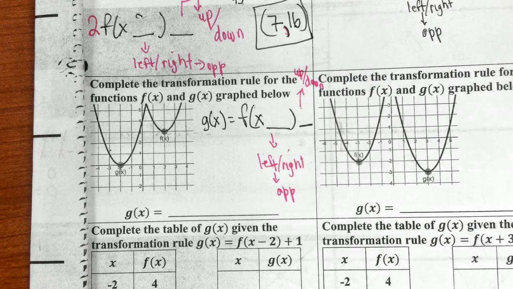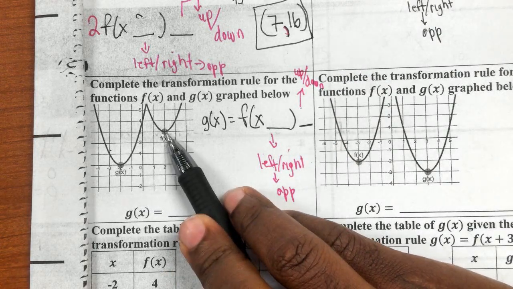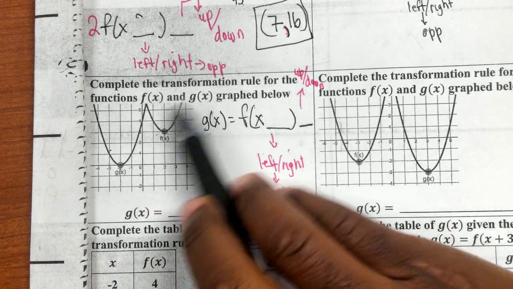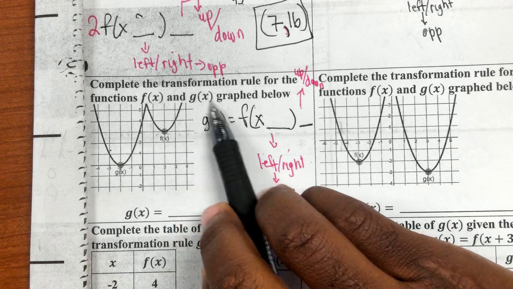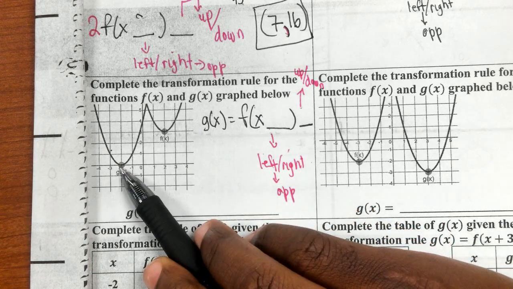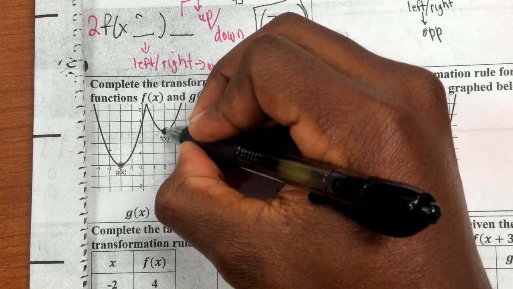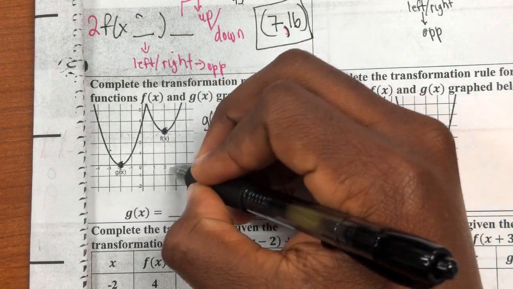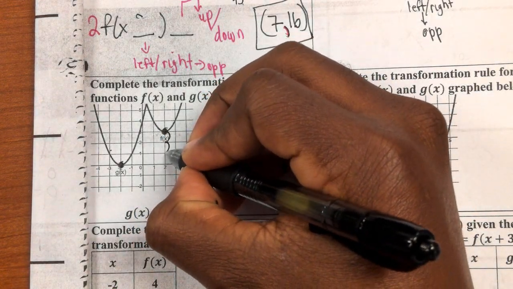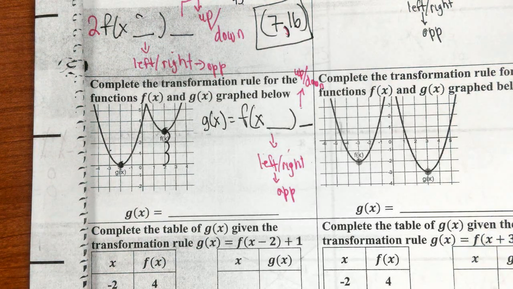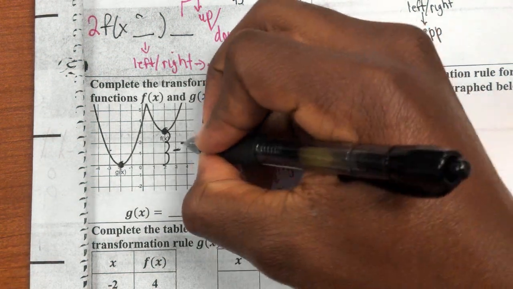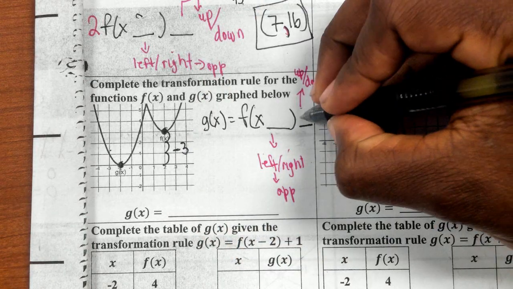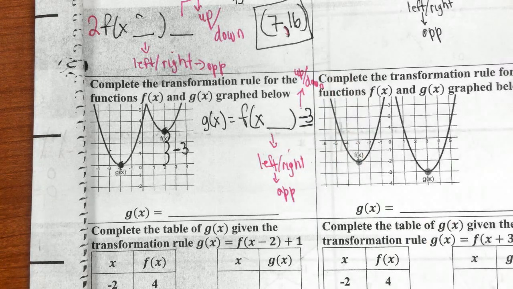So when I'm doing this, guys, I'm trying to get this f of x to become g of x. So I'm going to go from this vertex point to this vertex point. To go from here to here, would I need to go up or down? I would need to go down 1, 2, 3 times. Because you went down, it would be a -3. Do you do the opposite when you're going up or down? No. So that means there's just a -3 on the outside right here.